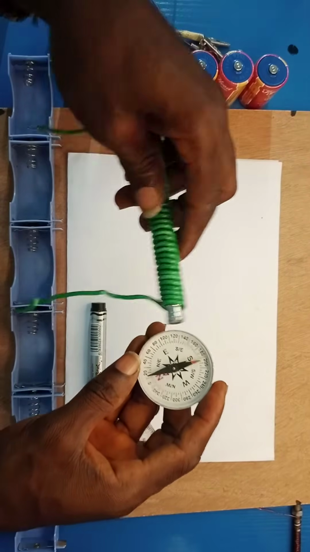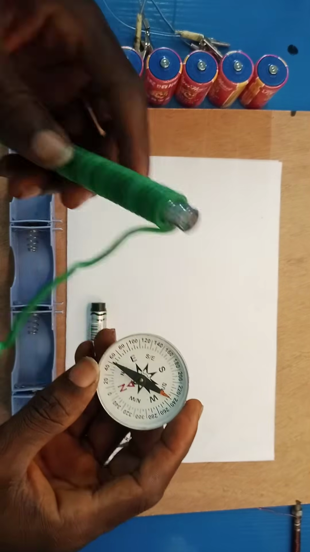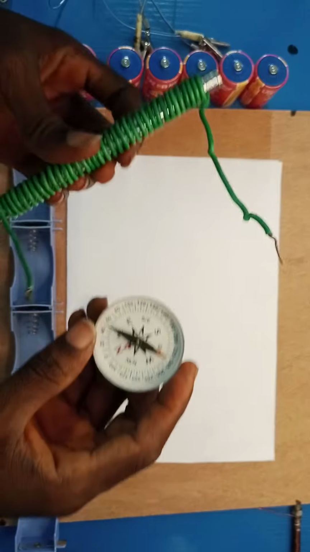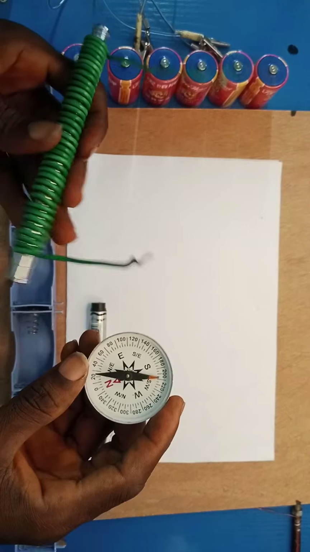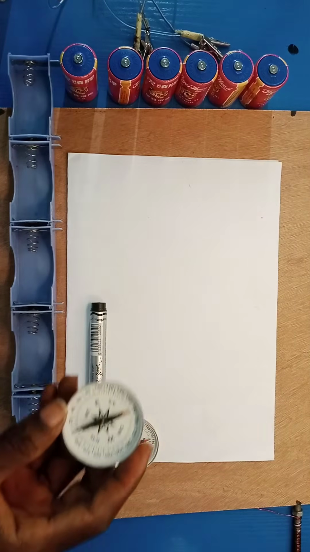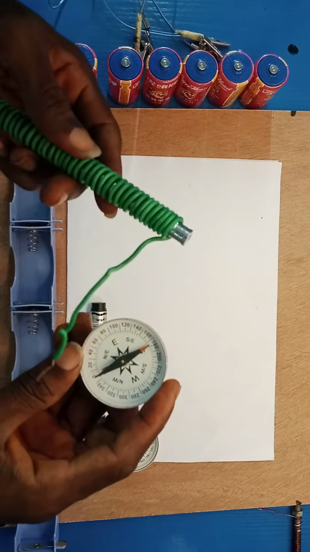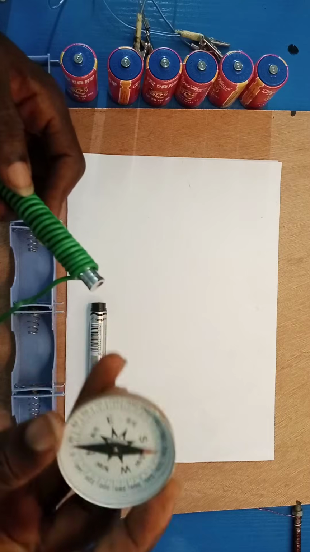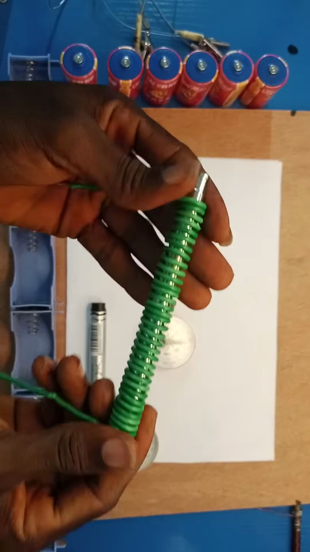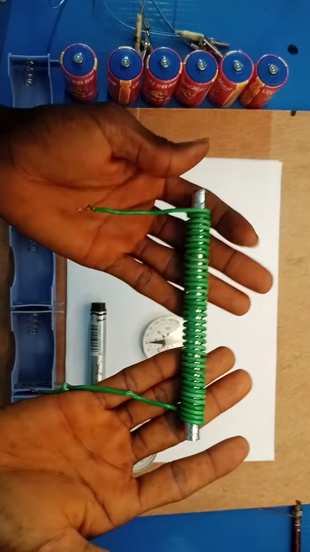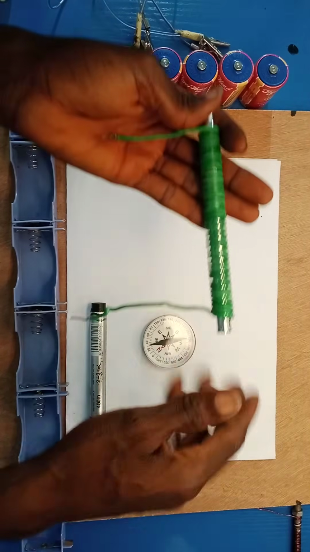Even though you may see a little deflection here, it is correct because every material that is metallic in nature has little magnetic property in it. However, the magnetic dipoles are not aligned. But when we pass through a direct current, we are going to align the magnetic dipoles, and then give the rod polarities, either north or south. And also the polarity of this solenoid or electromagnet is dependent upon the polarity of the cell. We'll see that as we connect them together.